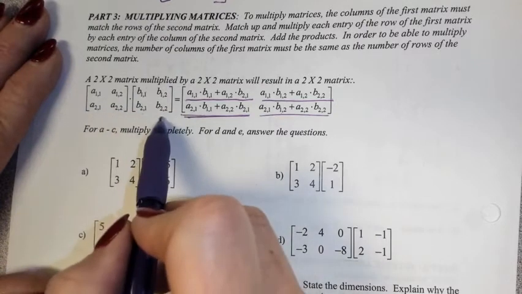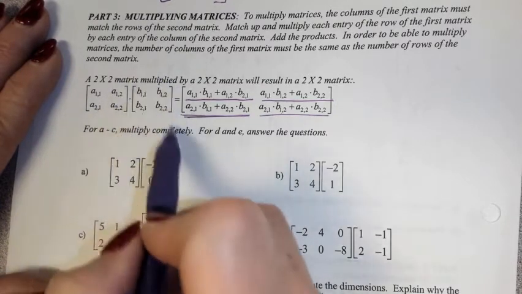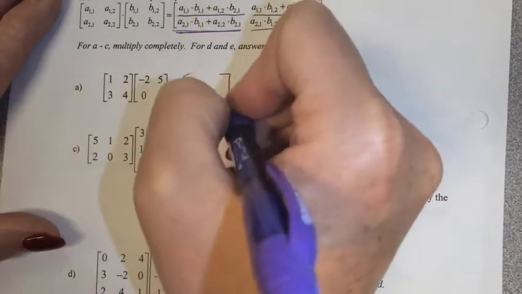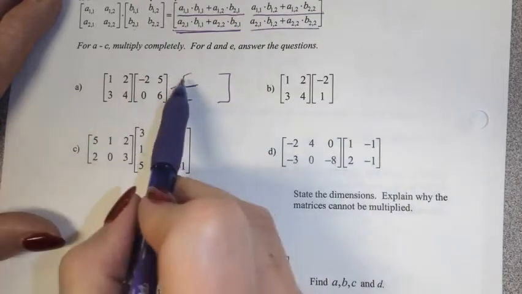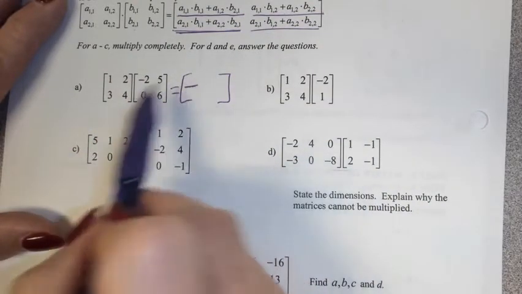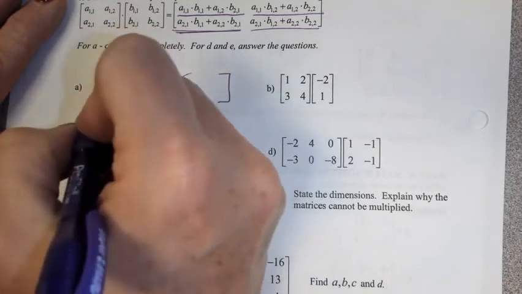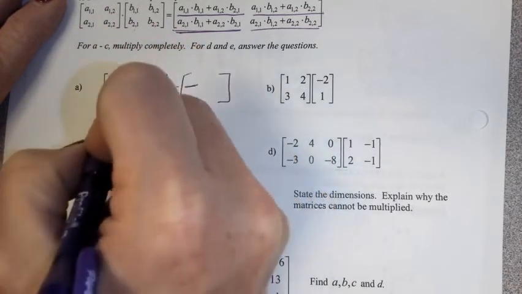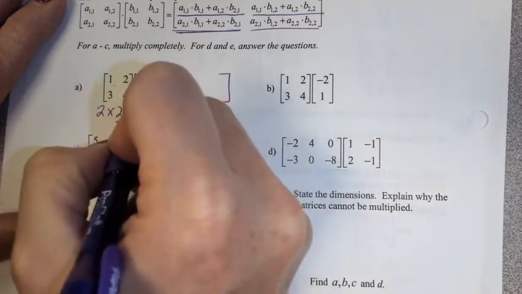So that rule is written out there for you, but it's going to be much more helpful if you just kind of watch me do it. All right, so I'm going to multiply these two matrices. To do that, I'm going to have to use the first row from the first matrix, and the first column from the second matrix. But first I have to check the dimensions.